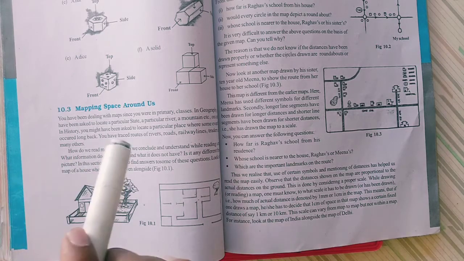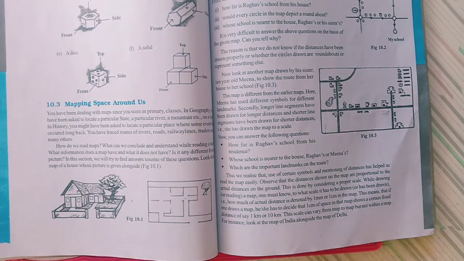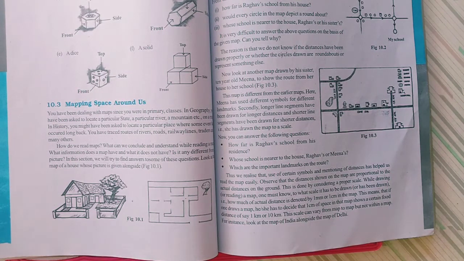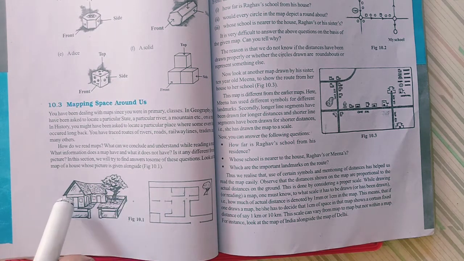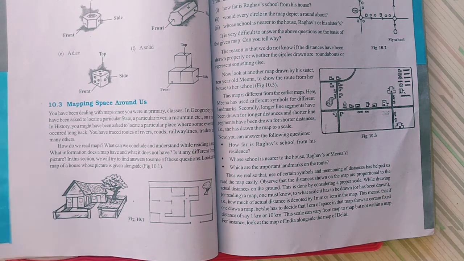Now we will understand mapping space around us. So we are making a picture and a map. Here one of the pictures is given, and its places are represented. This picture represents the position of the objects nearby us, but it does not give a perfect idea.